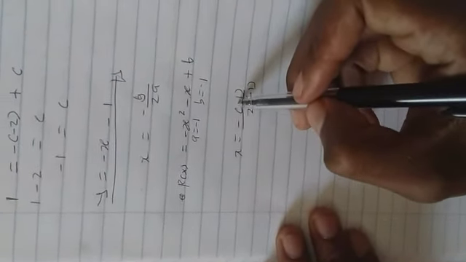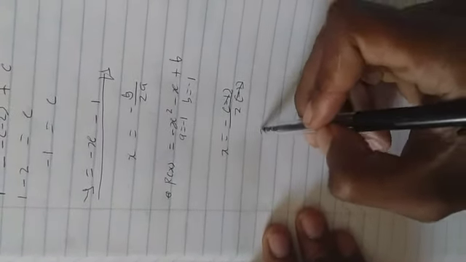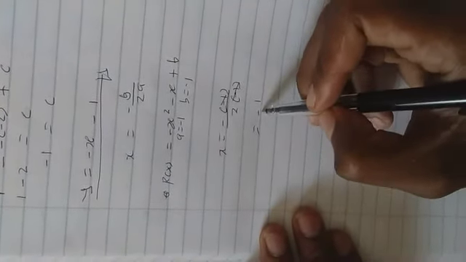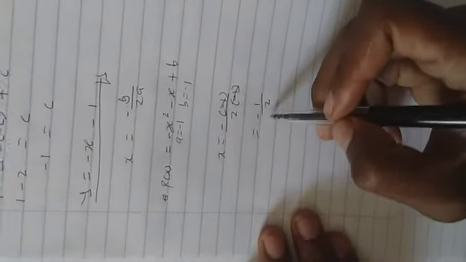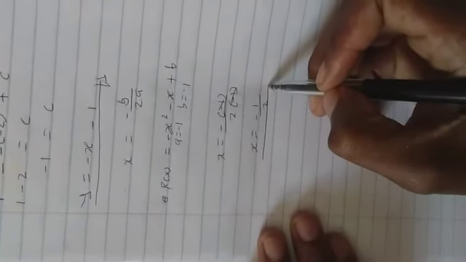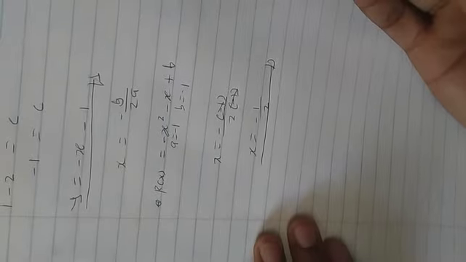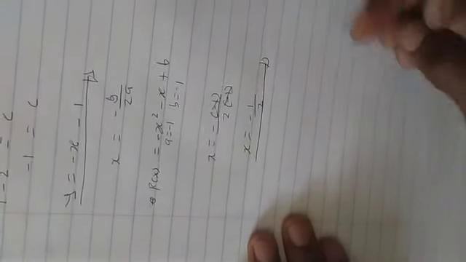So this takes care of this one. So we're left with -1 over -2. So this is an equation of symmetry. It's just x equals something. That is an equation of symmetry for a parabolic graph. It's just that, right?